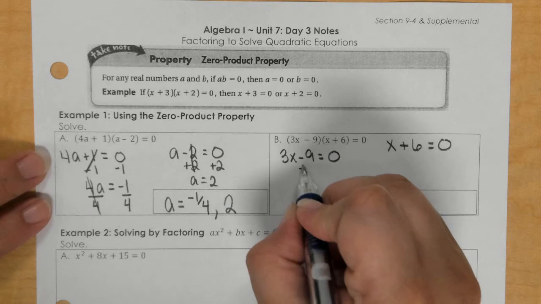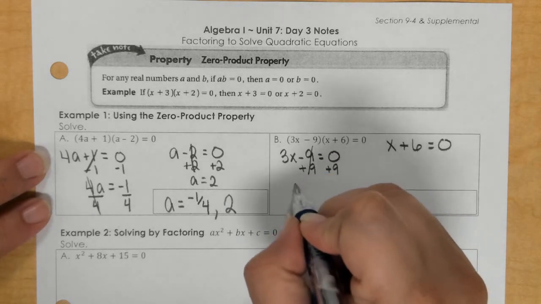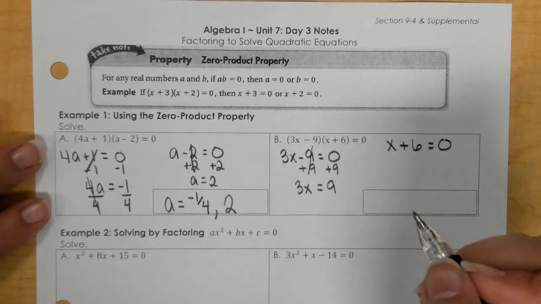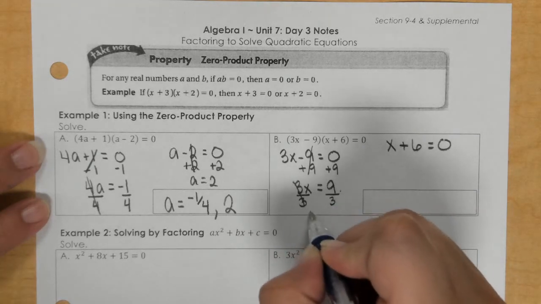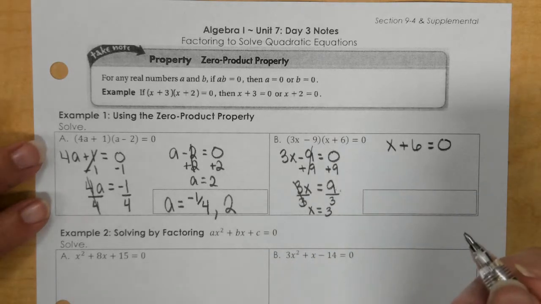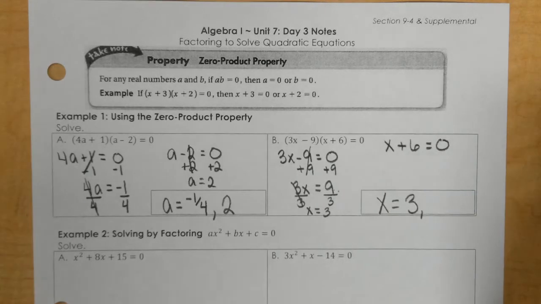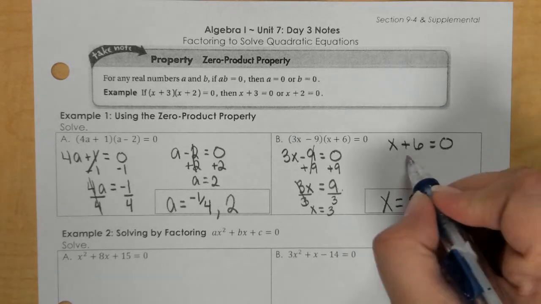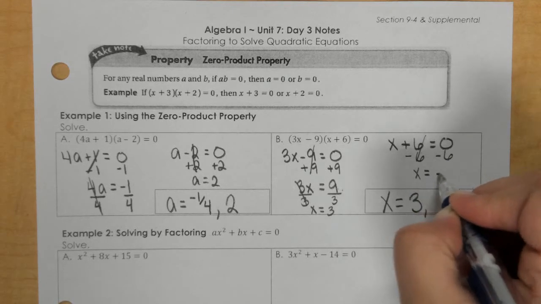So for this one, if I add 9, I have 3x equals 9. Then divide by 3. And 9 divided by 3 is 3. That's my first solution. To get the second solution, I would just subtract 6. And x equals negative 6.